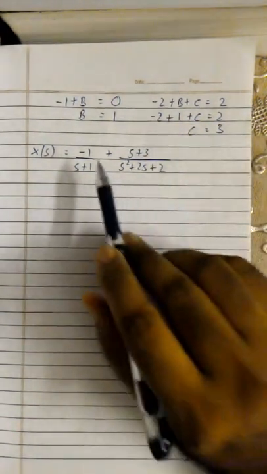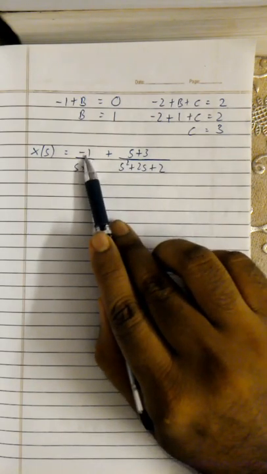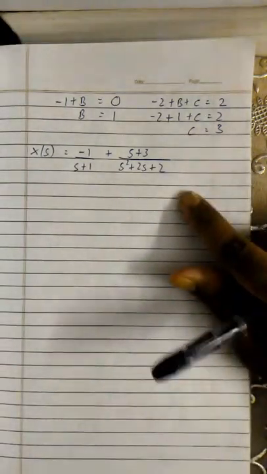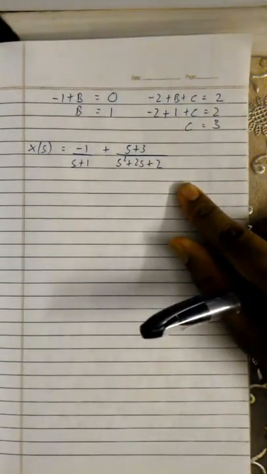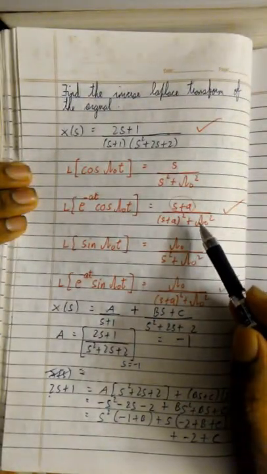See, the value of a is minus 1, the value of b is 1, and the value of c is 3. Now what I'm going to do is apply this equation in this factor.